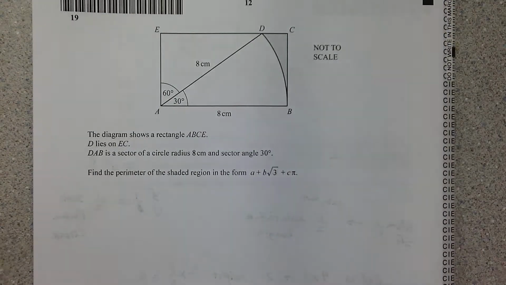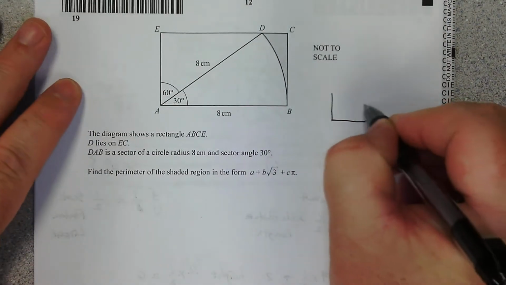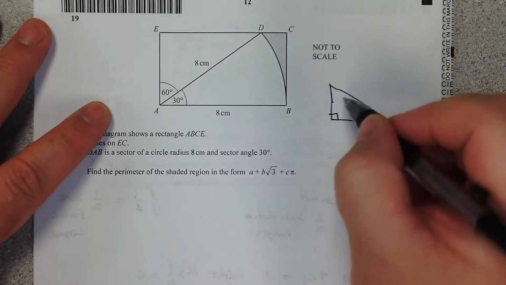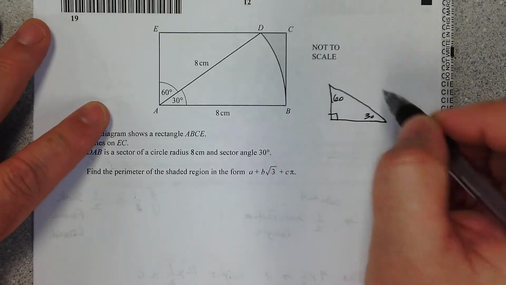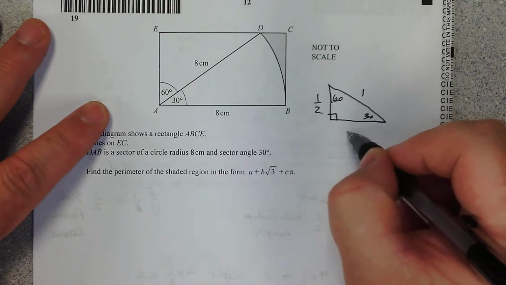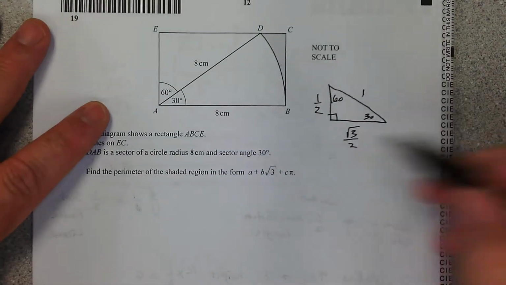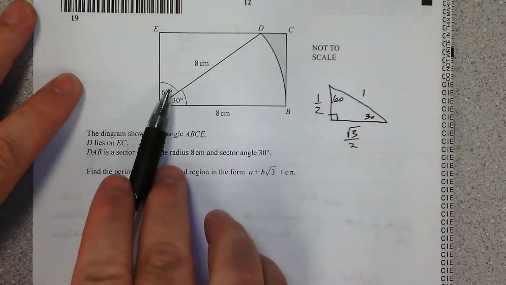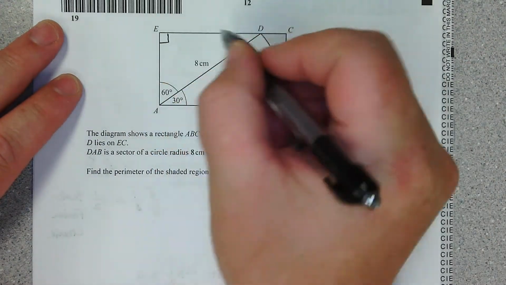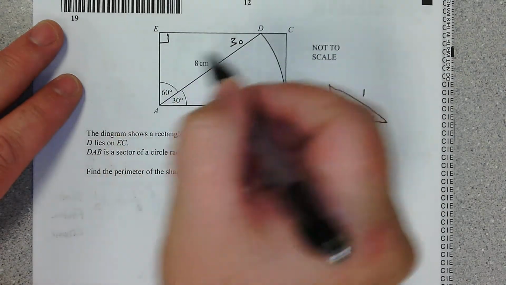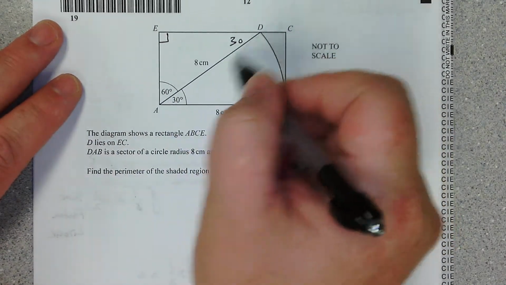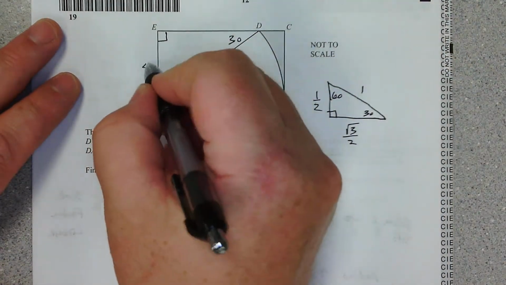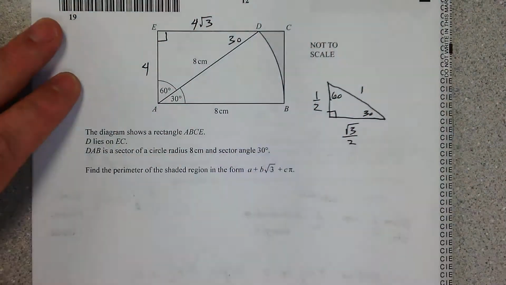All right, well, here's what I know about a 30, 60, 90 right triangle, right? So 60, 30. So this is 1, that's 1/2. This is the square root of 3 over 2, 1/2 times the square root of 3, okay? That's really important, because if this is 60 and this is a rectangle, then this is 30. That makes this the short side. The short side is half of this hypotenuse. You see this triangle right here? This is going to be 4, and this is going to be 4 root 3.